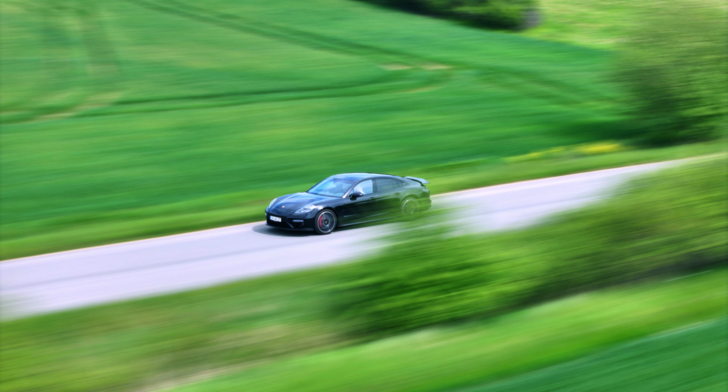Quick tip before we wrap this up. If you want that nice bit of motion blur on your follow shots, grab yourself some ND filters. Maybe I'll do a full video on that soon.